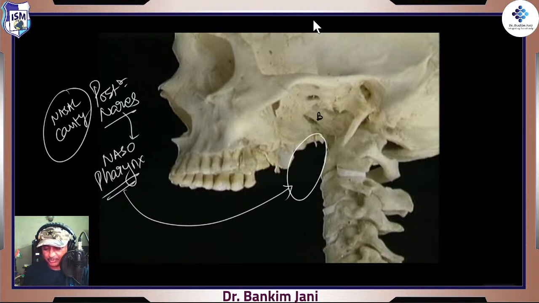Above it is our all-time favorite, the basiocciput. Why is it basiocciput? Why should it be basiocciput, right? We don't believe. But well, there is a reason. Basiocciput is that part of the occipital bone which is in front of, which is anterior to, the foramen magnum.